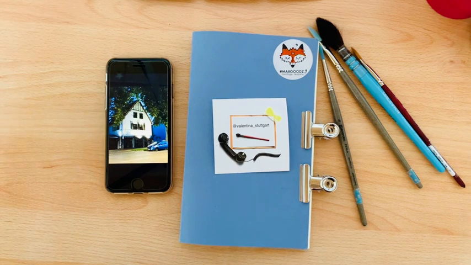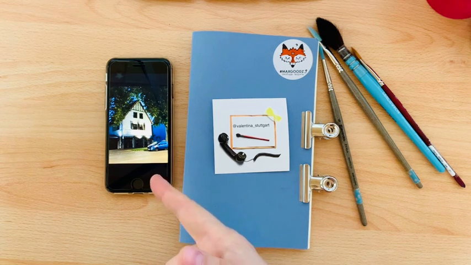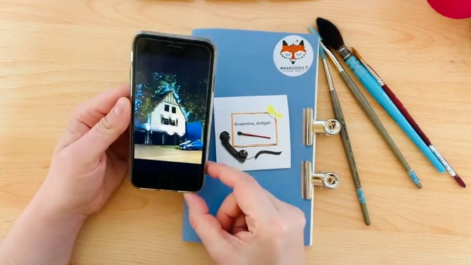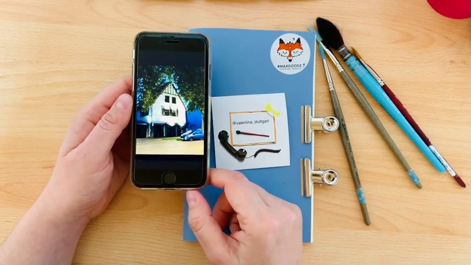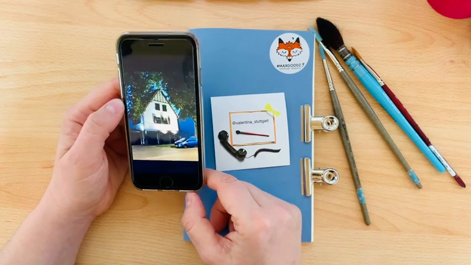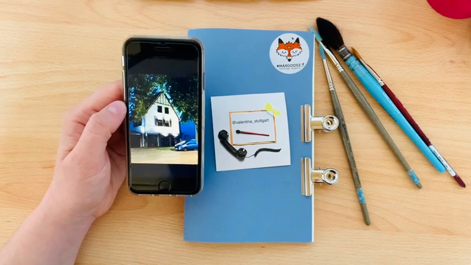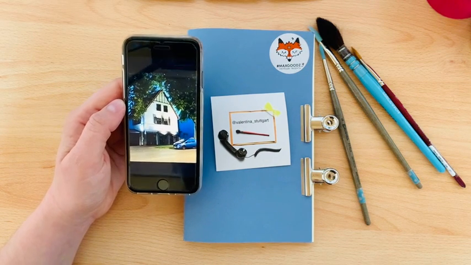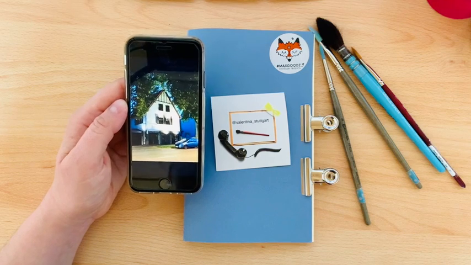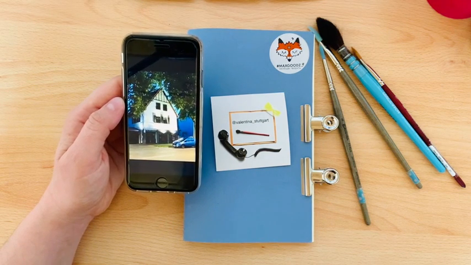So let me start with a new schedule and let's see how we could manage it. Today I want to sketch this funny house. I saw it yesterday on my way home, and it was already a little bit dark, and it looked like a scary face, so let's try to sketch it.